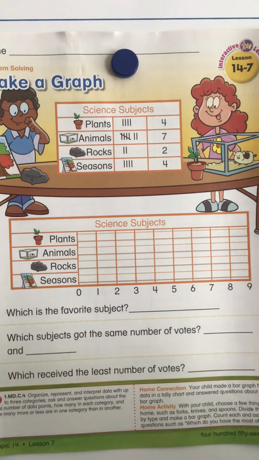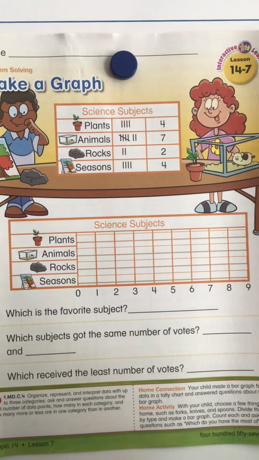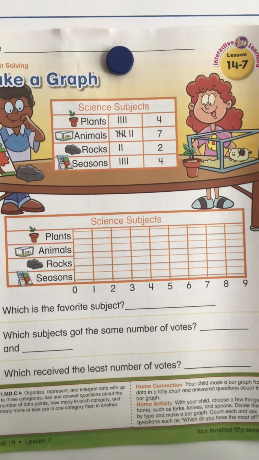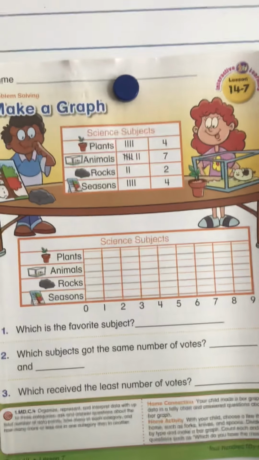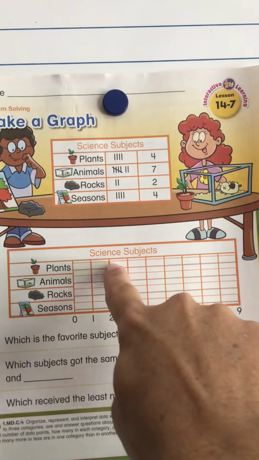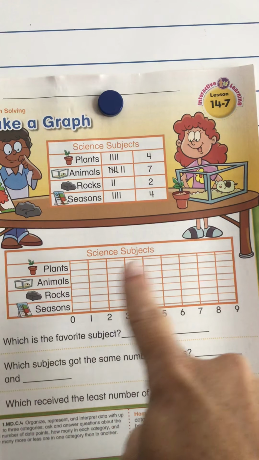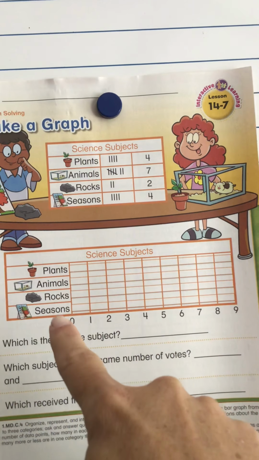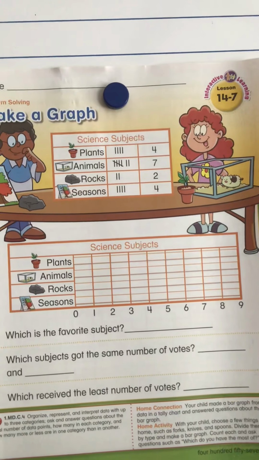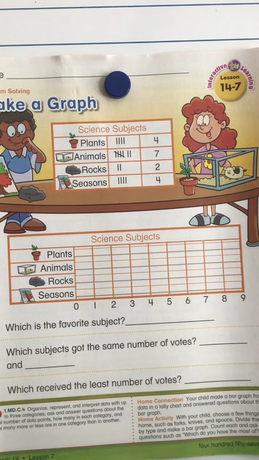Now we're going to fill in the graph. This graph is a little bit tricky. I never really like the way it's put on our paper, but you can figure it out as you go, and it doesn't really matter if you're a little bit off on these lines, just as long as we fill in each box going across. So you can see we've got the title of the graph, science subjects, plants, animals, rocks, and seasons, and then numbers down at the bottom. So for each of these numbers, that means it's a person who chose that as their favorite subject.